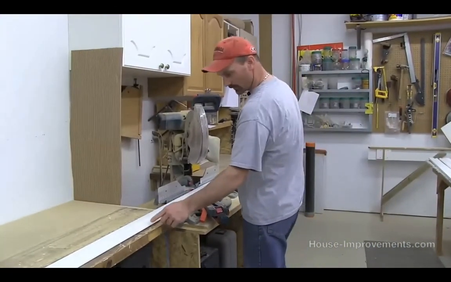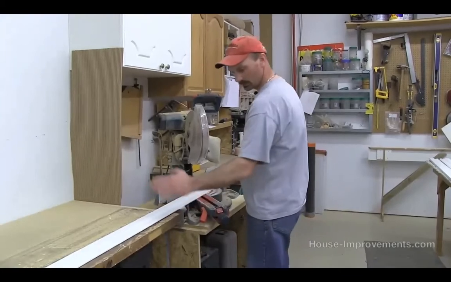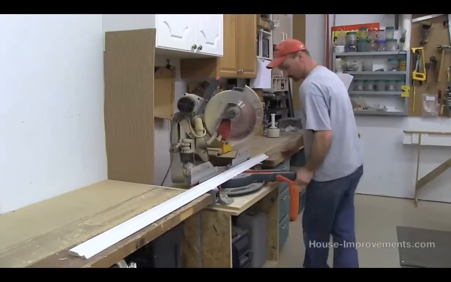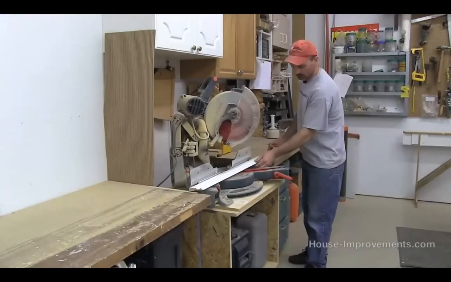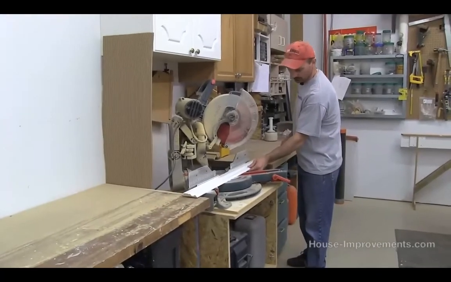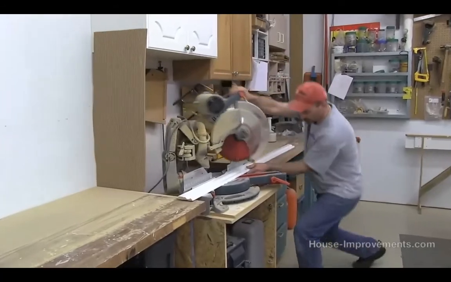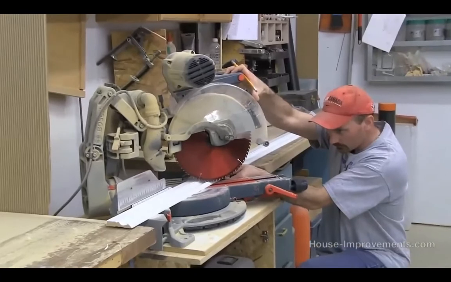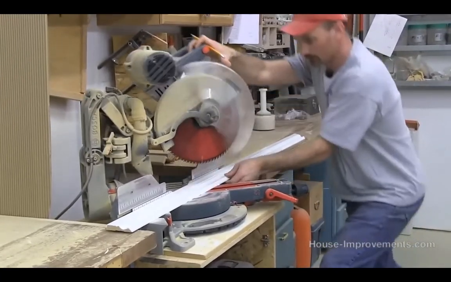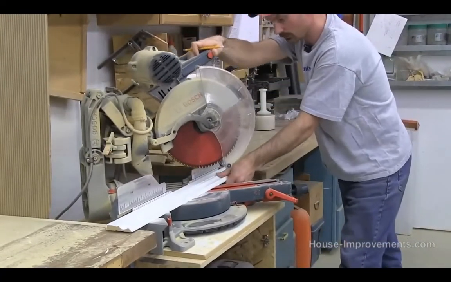Okay, so now we've got our miter this way. On this other end, we need to turn the saw. This is where some people will get confused, making sure they've got the angle going the right direction. Same as before, I'm just going to get down and get myself lined up real close. Like I said, if anything a little long, make my cut.